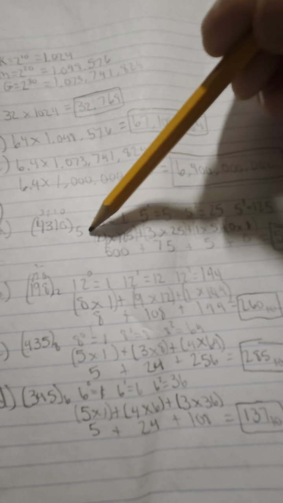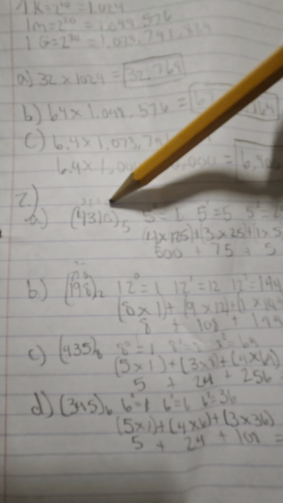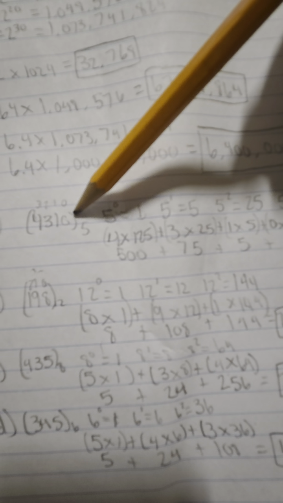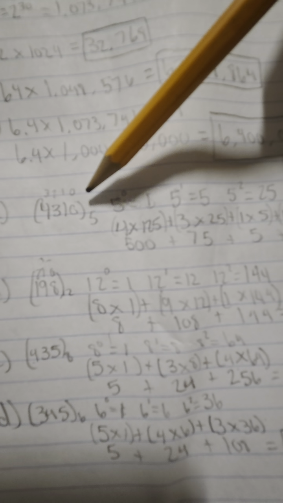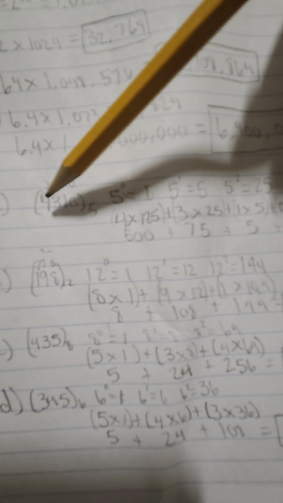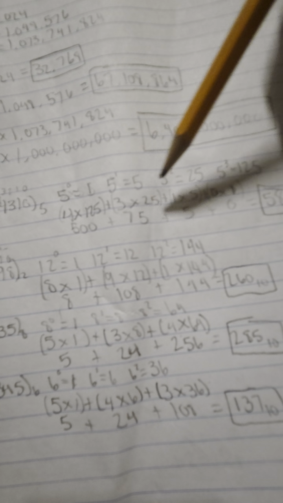After you get your base times your significant points up here, you go ahead and you put in the points in here. So first things first, I did 4 times 125, because that's the fourth value right here, the fourth number. And then I did 3 times 25 right here, as you can see lined up right here.